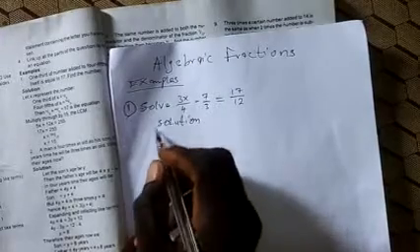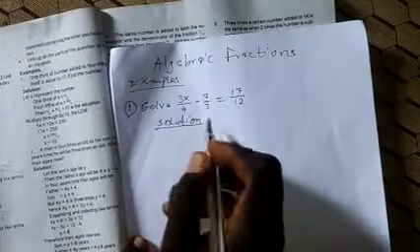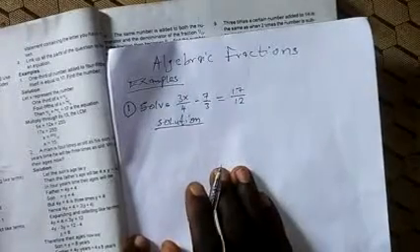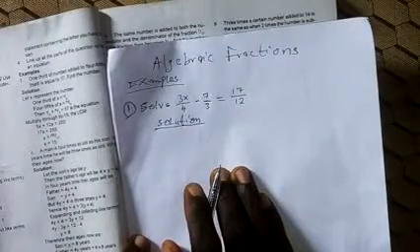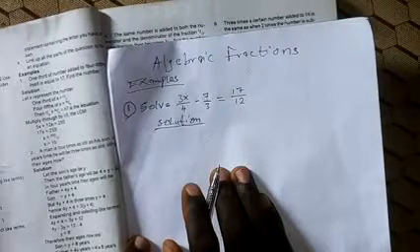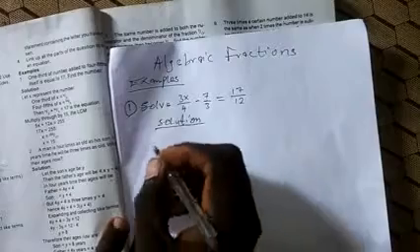Whenever you see a fractional equation like this, the first thing that you need to do is to find the LCM, that is the lowest common multiple.